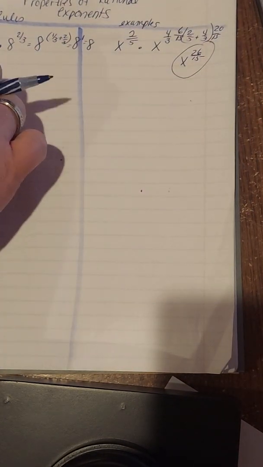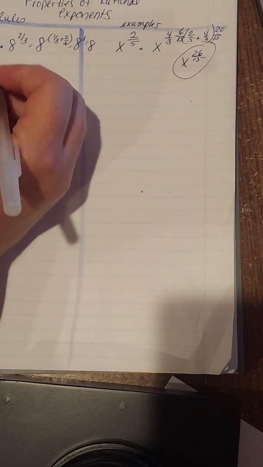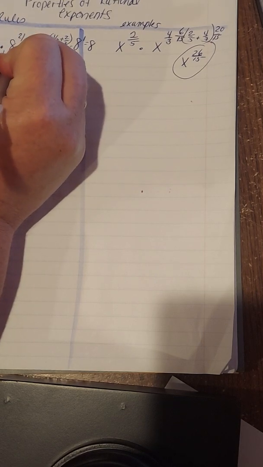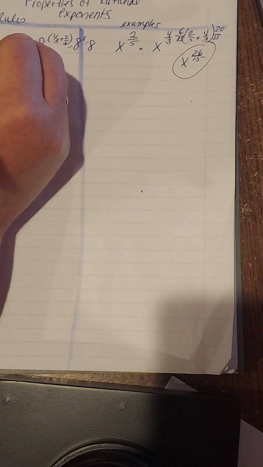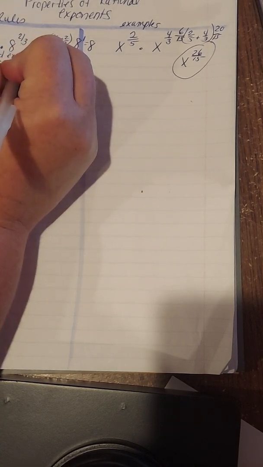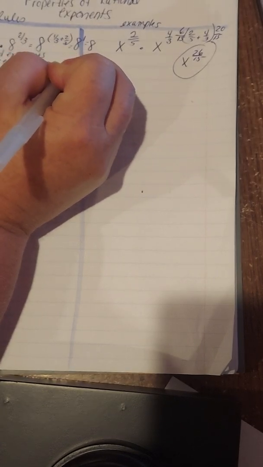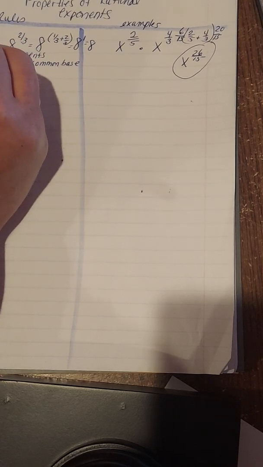Okay? So that's one of the first rules. So this is when I'm multiplying, I'm adding the exponents, aren't I? And let's write because of a common base. Notice that the 8 is the same. So I'm going to put a star here.